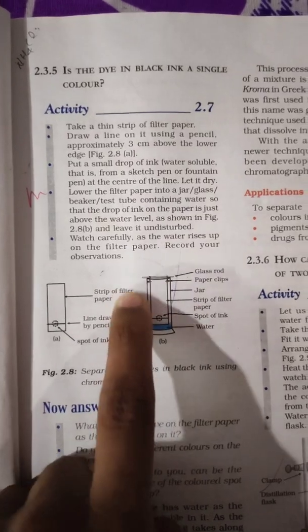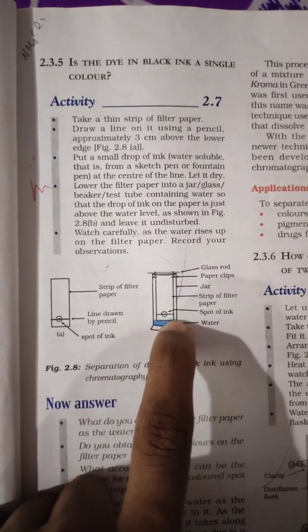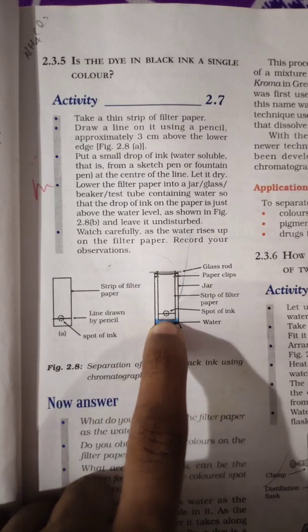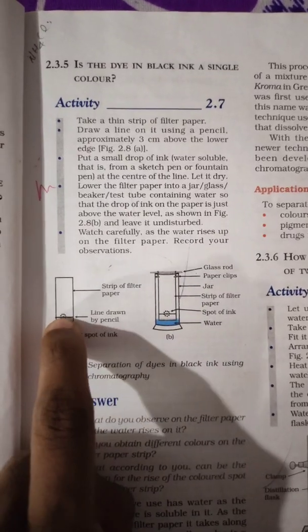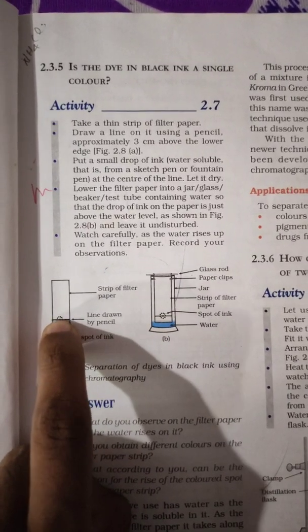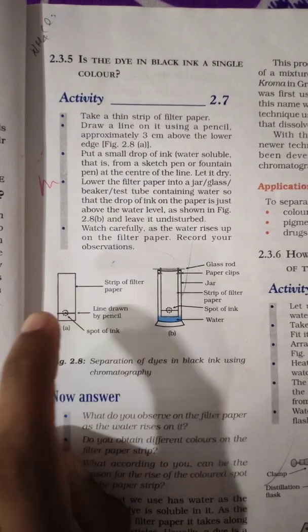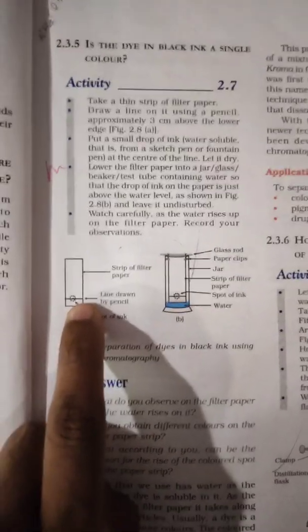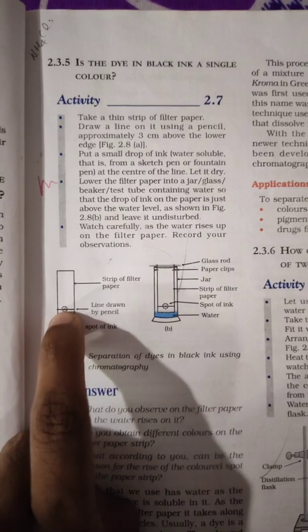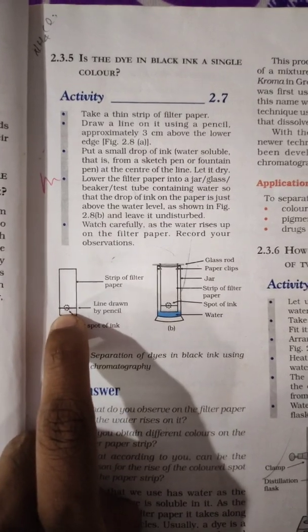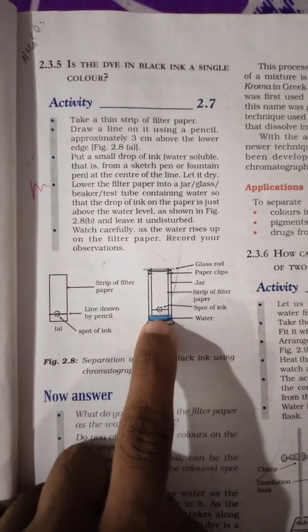We keep it in a funnel, and we keep water. Then we put one drop of the dye. If you want to know the components of a black dye, we put one drop of black dye on the chromatography paper and dip it.